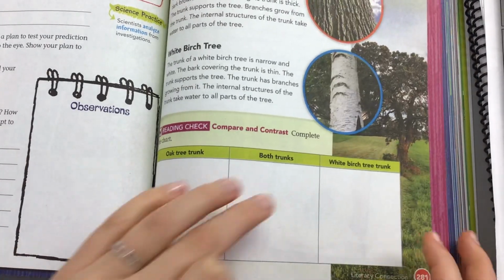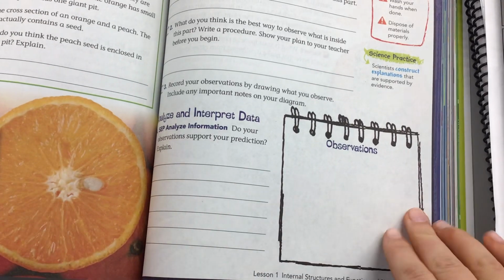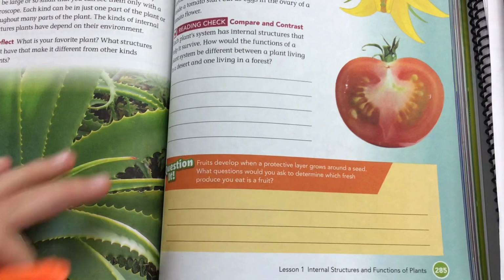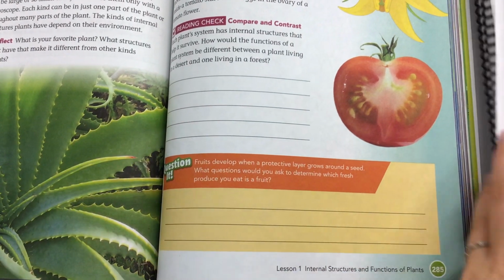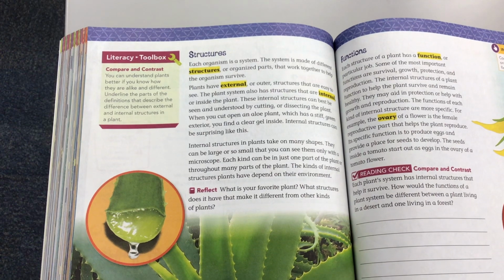We're going to come back to page 280 after we read. Okay, so go ahead and skip to 284 because we're going to read through this and do some highlighting, okay?